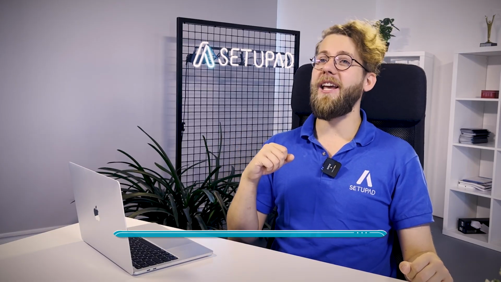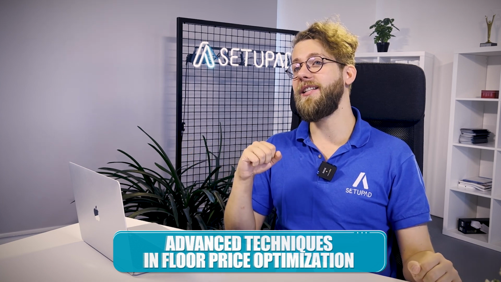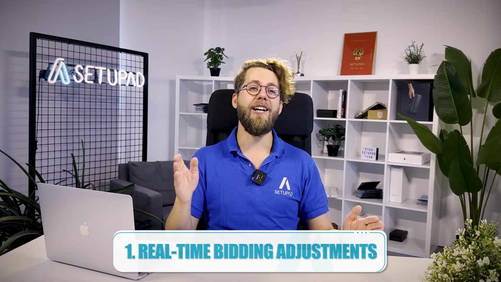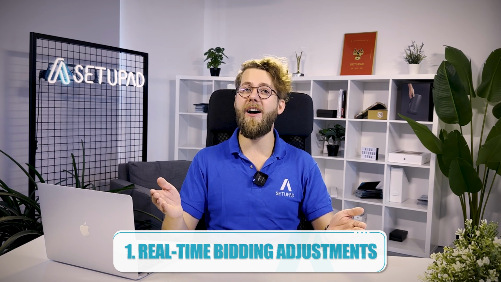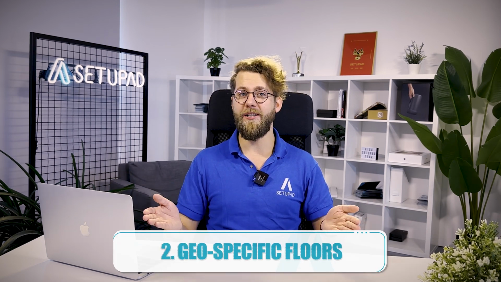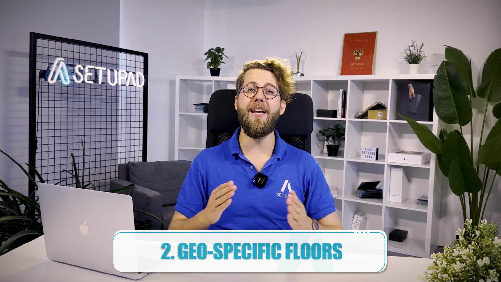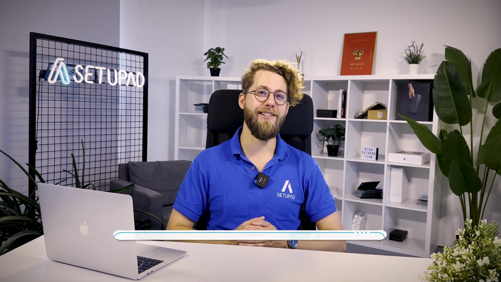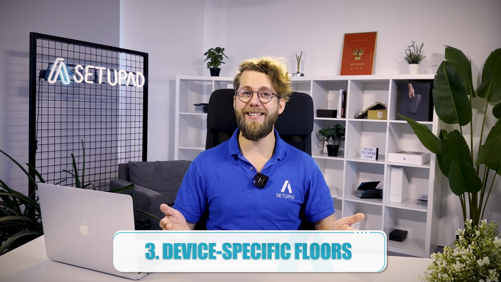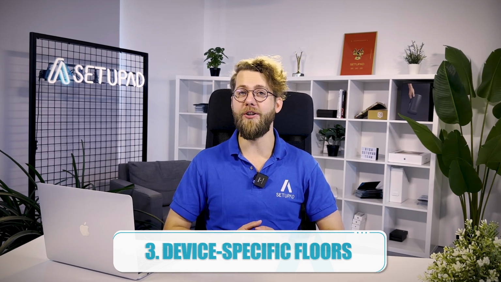For those looking to take things a step further, consider these advanced techniques, like real-time bidding adjustments. Adjust your floor prices on the fly based on real-time bid data. Geo-specific floors. Set different floor prices based on the user's geographic location. Device-specific floors. Customize floor prices depending on whether the user's on desktop, mobile, or tablet.